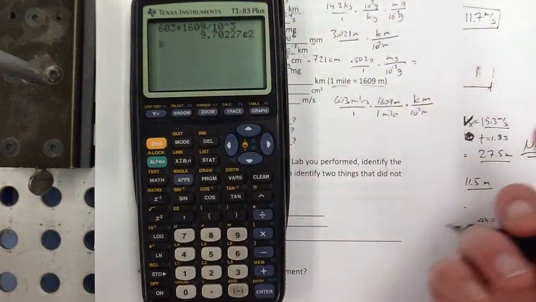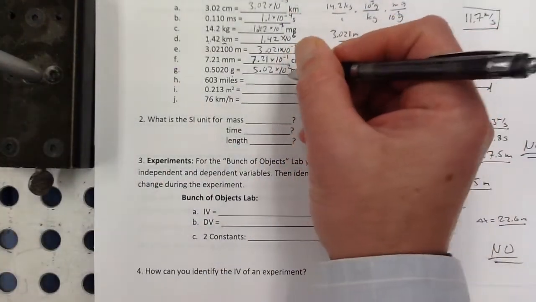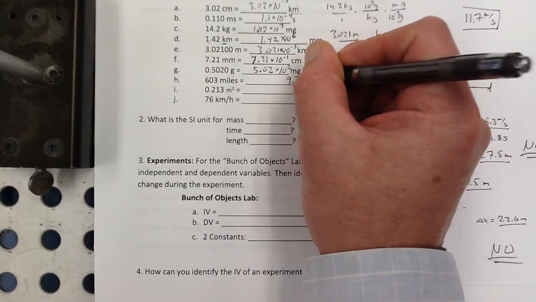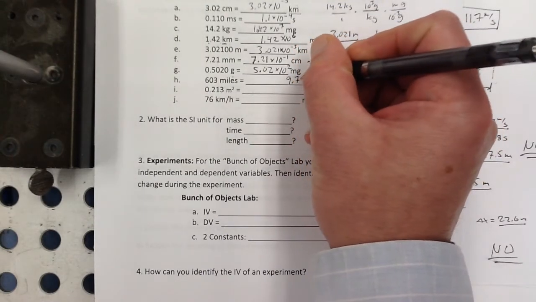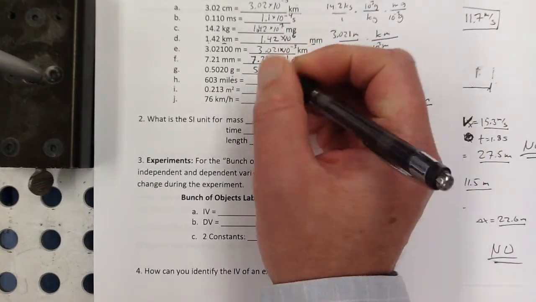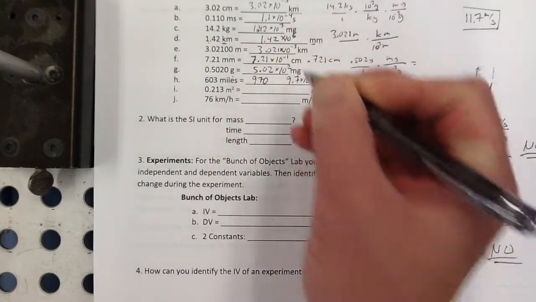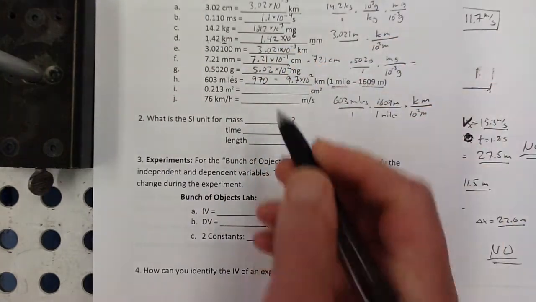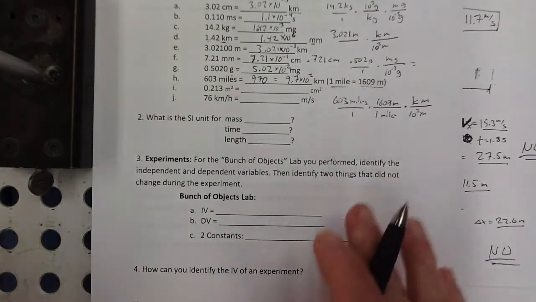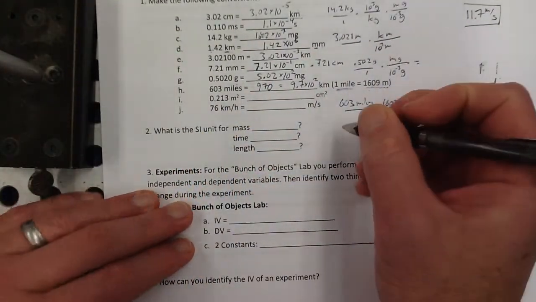And that's in scientific notation, 9.7 times 10 to the 2. That is perfectly fine. That's also 970. So either one of those, that's how many kilometers that is. All right. How about when the units are squared like this?